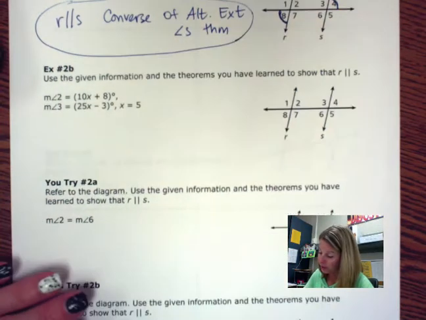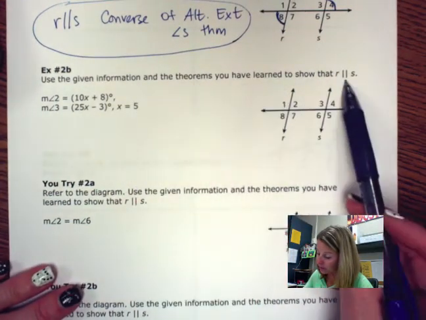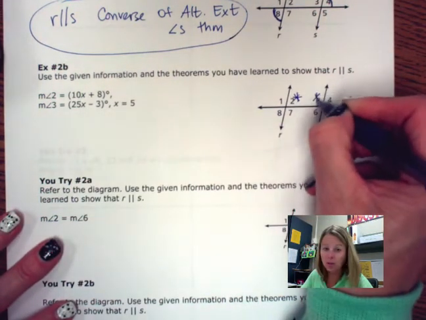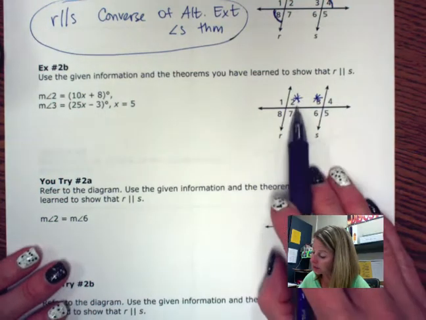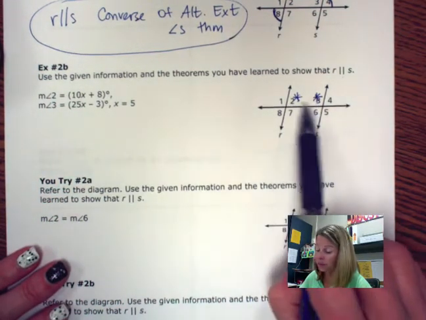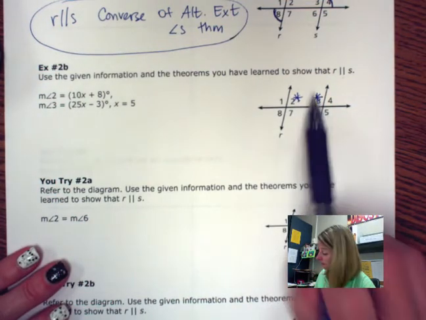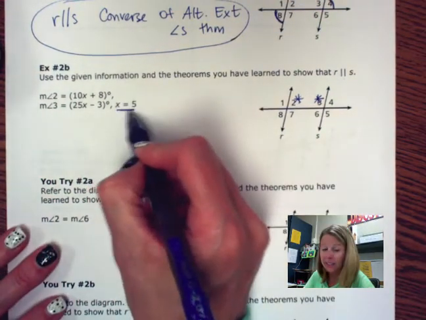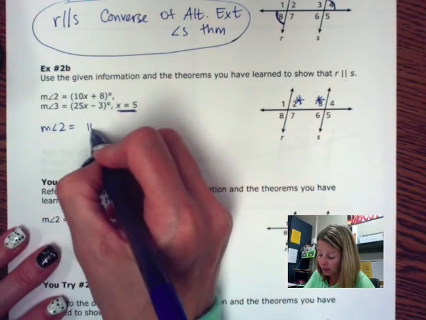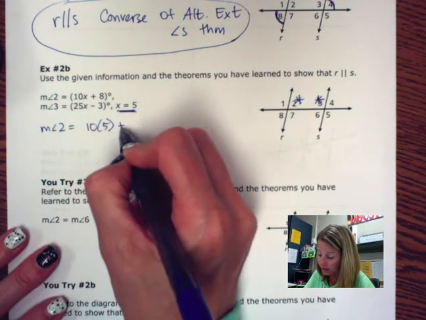Number 2, use the information to show R is parallel to S. So we have 2 and 3. Put a star on 2 and put a star on 3. When I look at those, they are same side interior. And if those same side interior angles add to 180, then my lines are parallel. So let's plug in 5 and see what we get. The measure of angle 2 is equal to 10 times 5 plus 8.